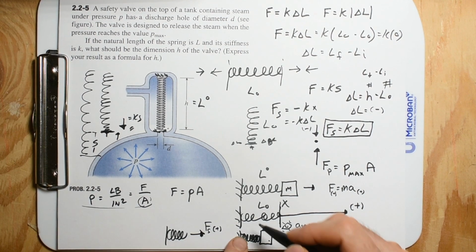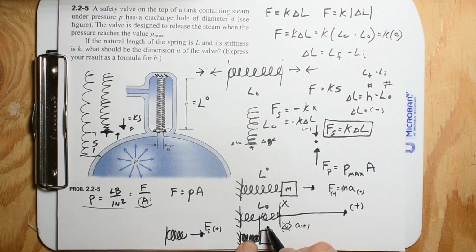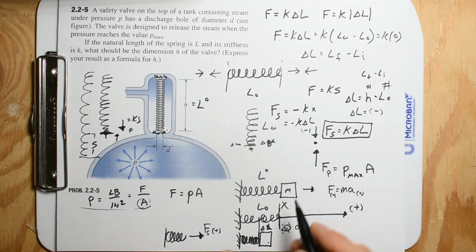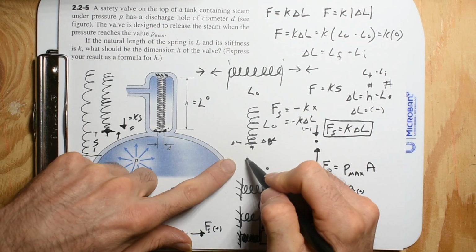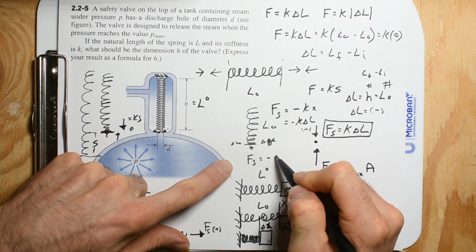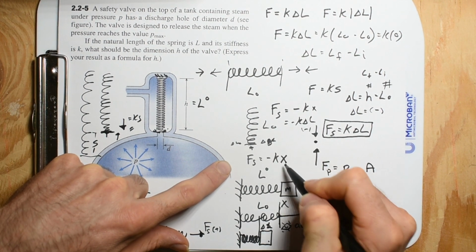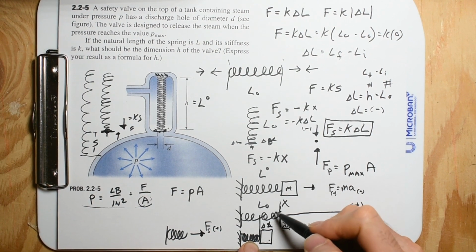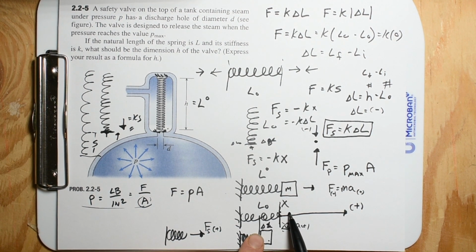And guess what though? Our s, or our change in length, or our change in x, is going to be negative. So in physics books, the force of a spring will be negative kx. So right here, our x is negative, because here's like positive 1, positive 2, positive 3.